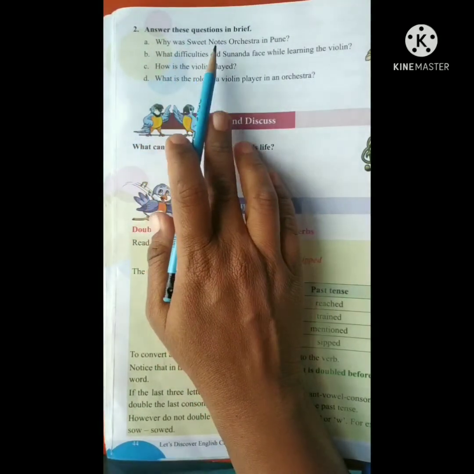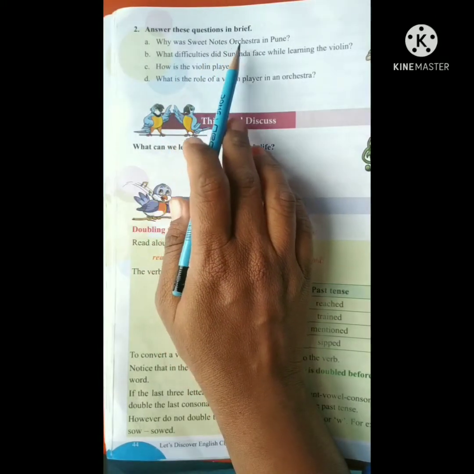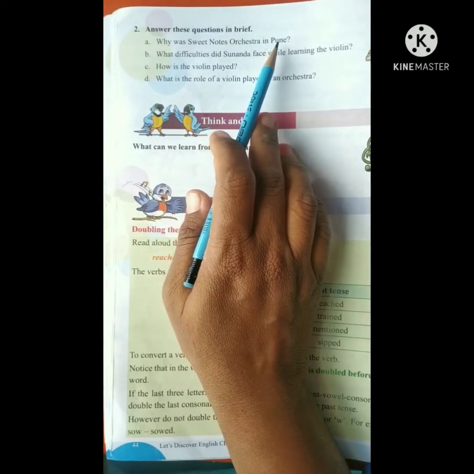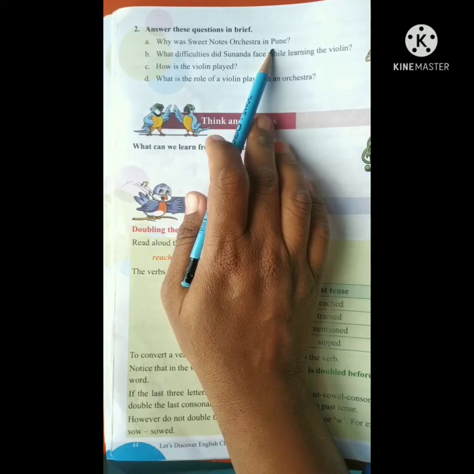Why was Sweet Notes Orchestra in Pune? Sweet Notes Orchestra was in Pune to give a concert, to do a performance in Balagandharva Auditorium.